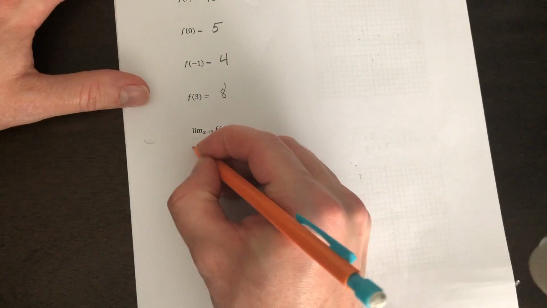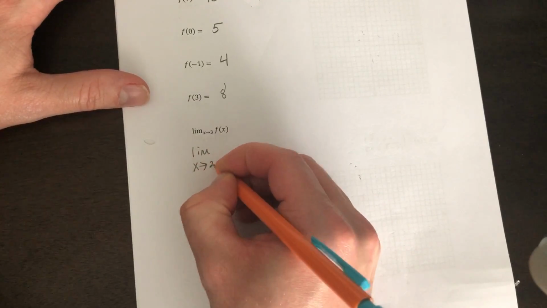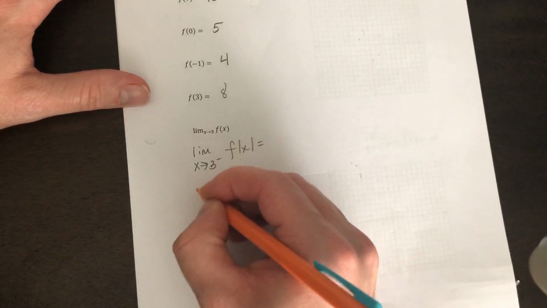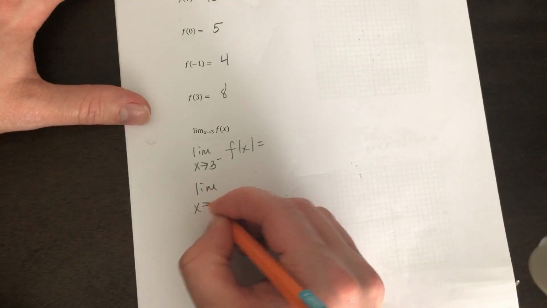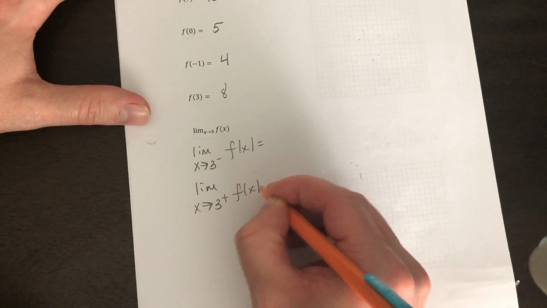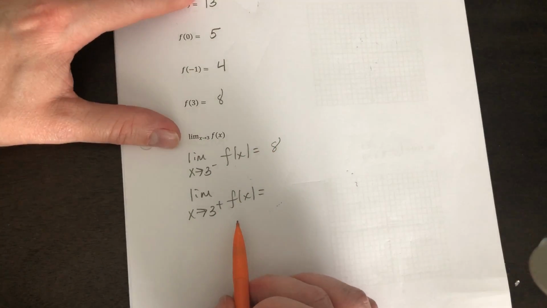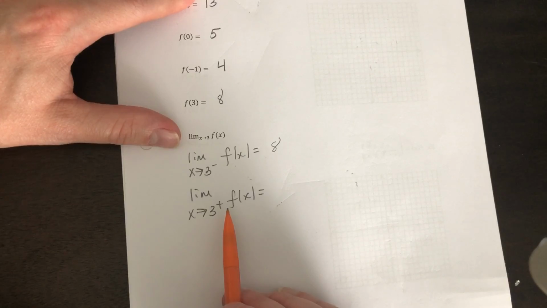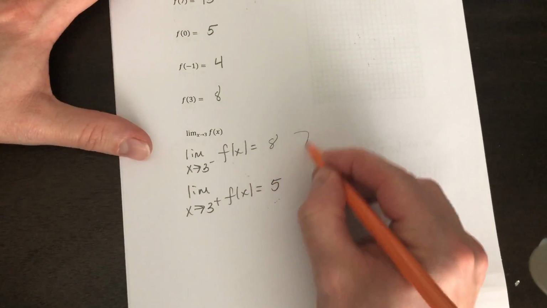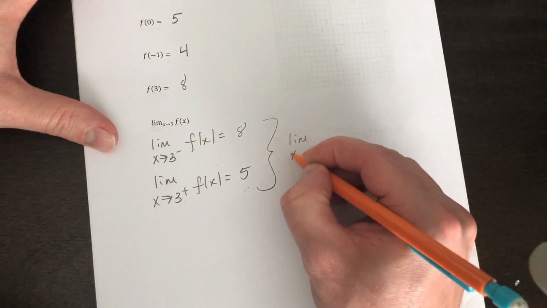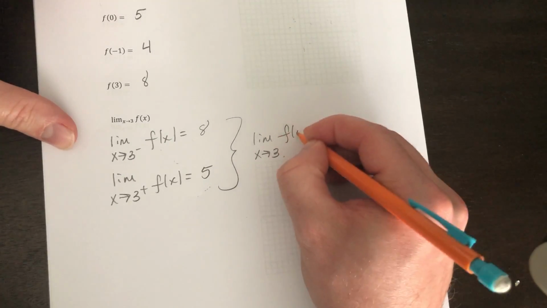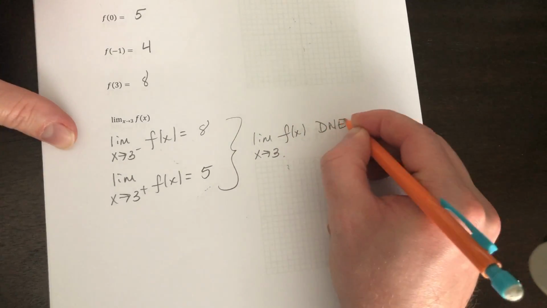Now, as I go through, I want to evaluate the limit as x approaches 3 of f of x. So we did this already in one of the previous lessons. You have to do your left-hand limit and your right-hand limit. So I'm going to plug in a 3 into the top branch. That's your left-hand limit, which is 8. As I go to the bottom branch, 3 times 2 is 6. 6 minus 1 is 5. So that means that the limit as x approaches 3 of f of x does not exist. Okay? You should be pretty good at that type of question already.